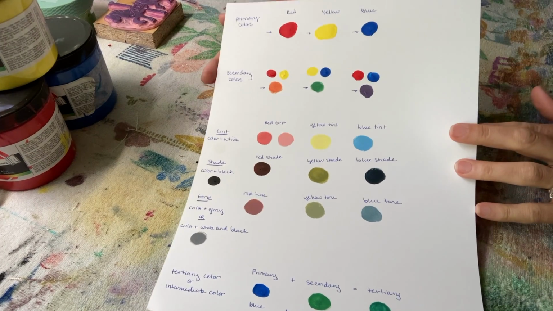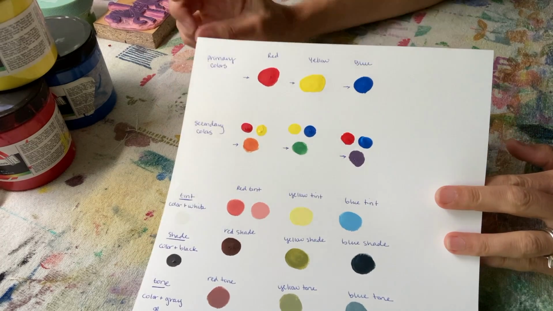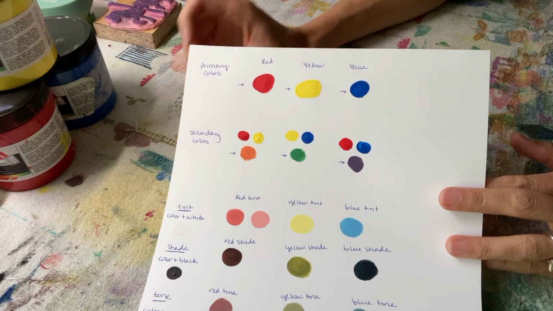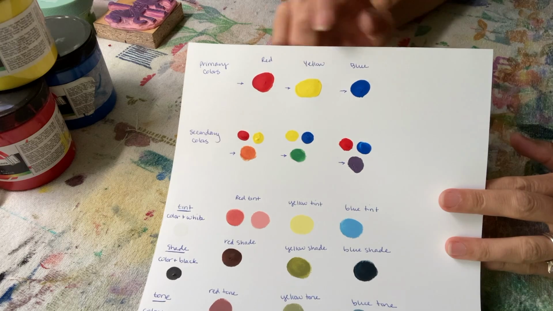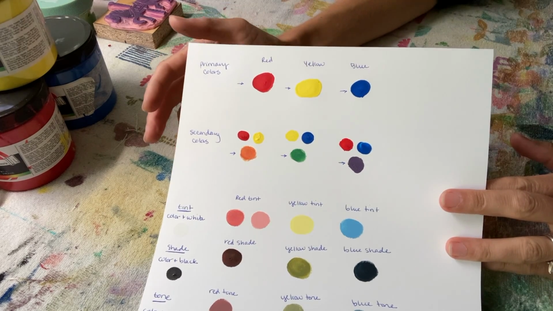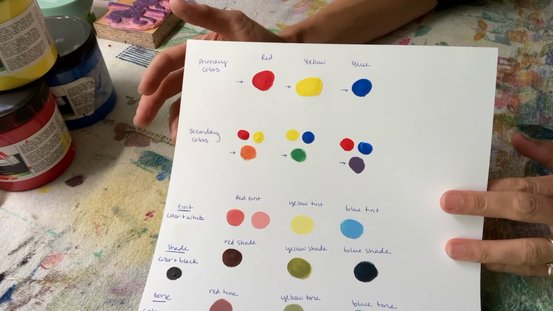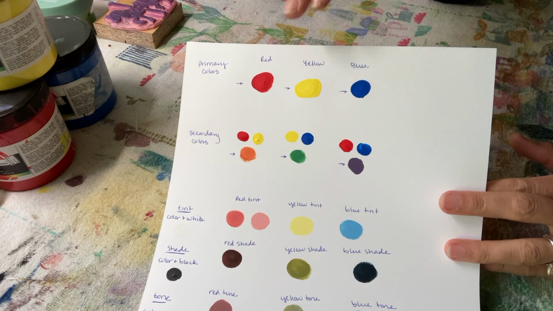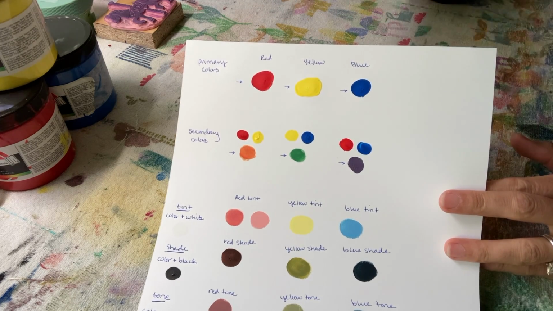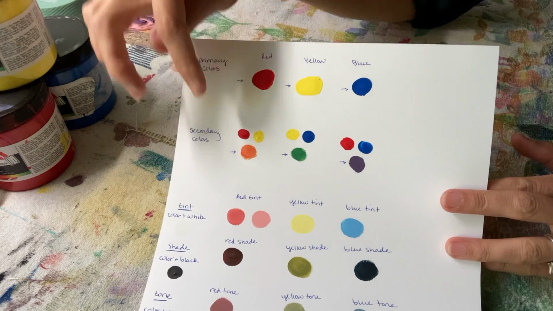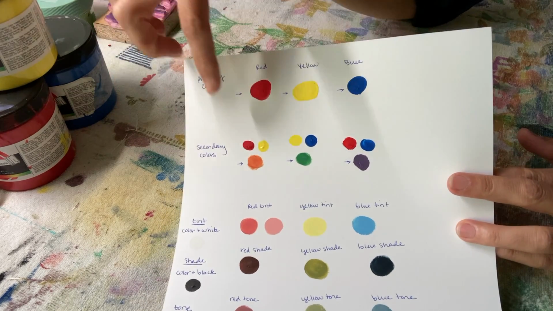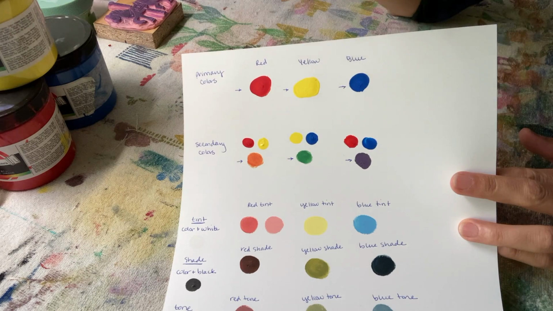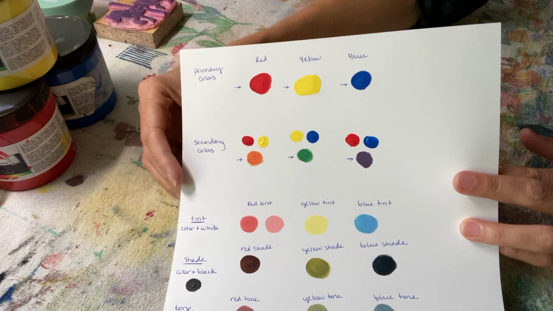Okay, let's talk about color. Let's start up here at the top with primary colors. There are 3 primary colors, and they are red, yellow, and blue. From these primary colors, you can make a plethora of other colors. When you mix these colors together, for example a red with a yellow, a yellow with a blue, or a red with a blue, you make what are called secondary colors. I have an example of that right down here. You can see that red and yellow together make orange, yellow and blue make green, and red and blue make purple. Those are the secondary colors.